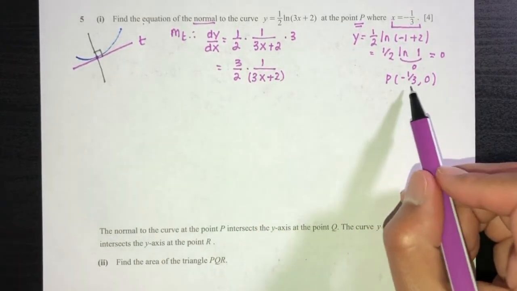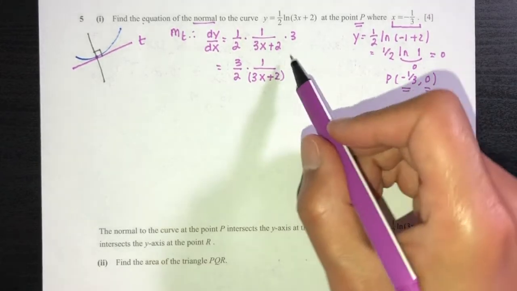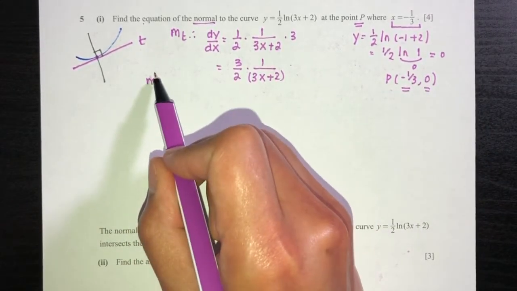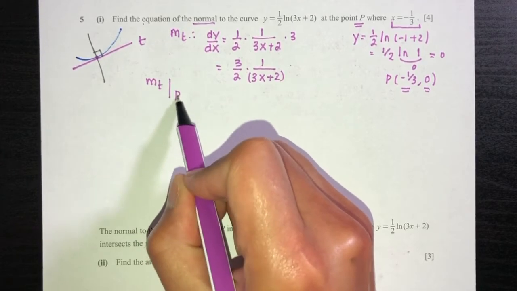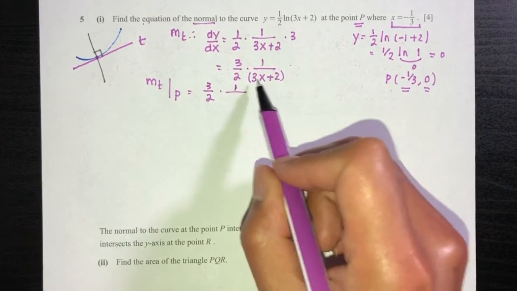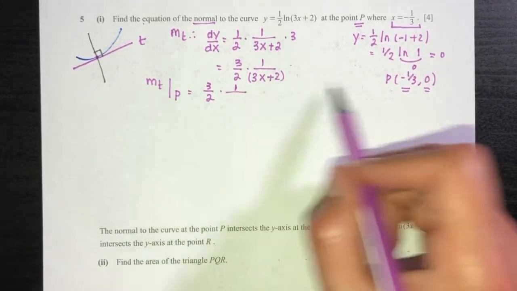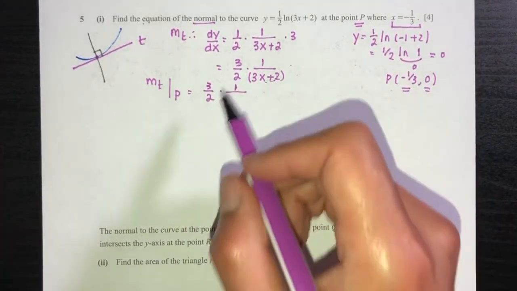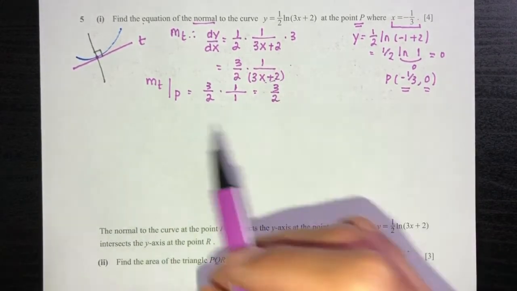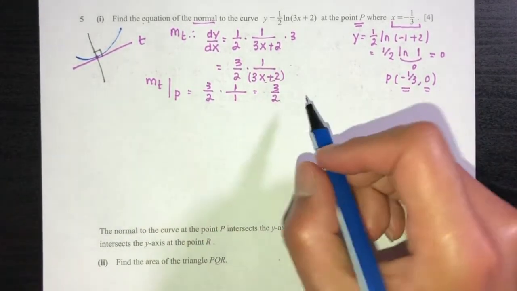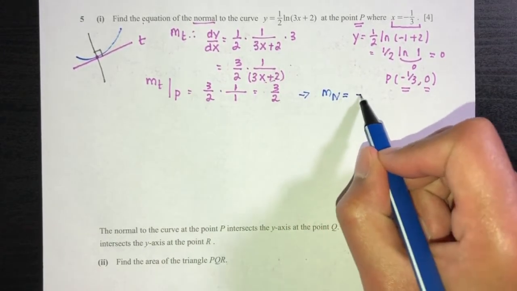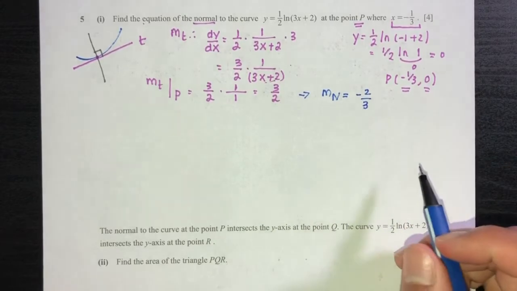Okay, now replace this value back in the equation to find dy by dx. So mt, which is the gradient of the tangent at the point P, is equal to 3 over 2 times 1 over 3 times (x = minus 1 over 3) plus 2. That should be 1. That will be 3 over 2. So from this information, the gradient of the normal is equal to minus 2 over 3.